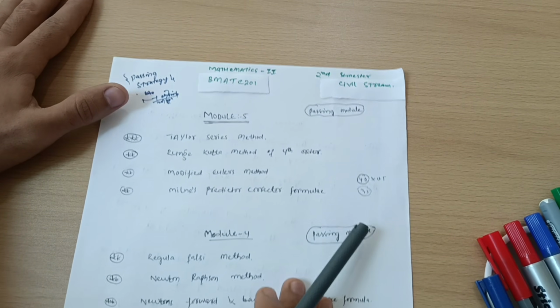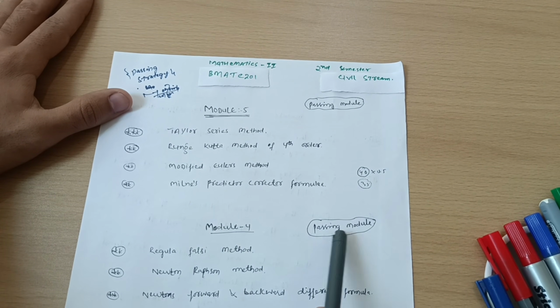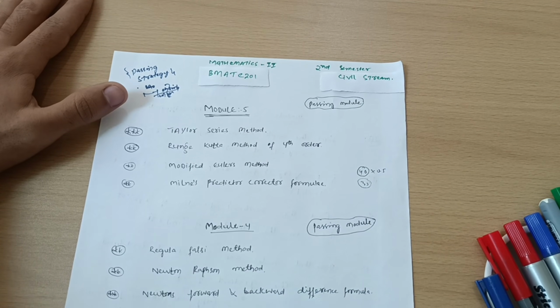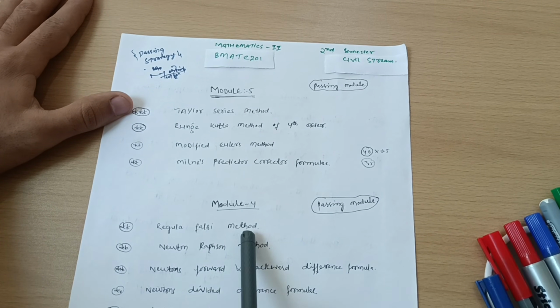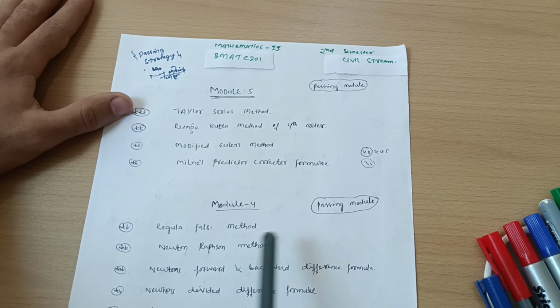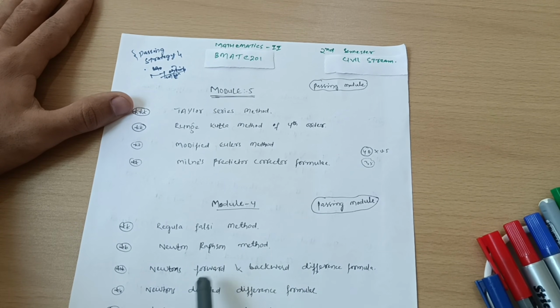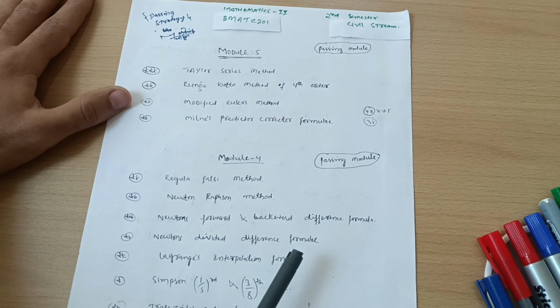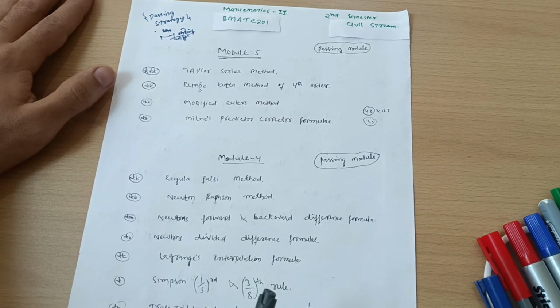Next is module 4, which is also a passing module, so better to not leave any topic from these two modules. Regula falsi method is the most important one. Definitely one question will be on this, a 7 marks question. Then Newton-Raphson method, Newton's forward and backward difference formula, Newton's divided difference formula, and Lagrange's interpolation formula. These are the important topics and methods which you have to practice.